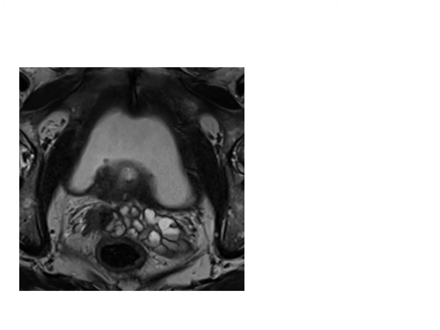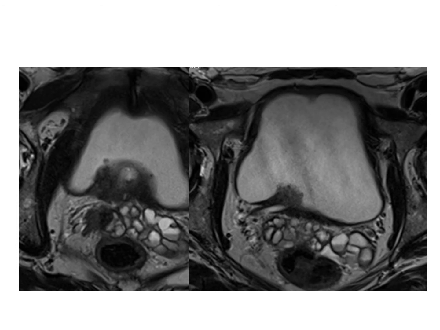And you can get other information. You can use it for staging. For example, here there's a nodule in the right seminal vesicle. There's possibly involvement of the bladder as well here. Yes, sorry, here there's involvement of the bladder as well. So the T2 is useful for that overview as well.